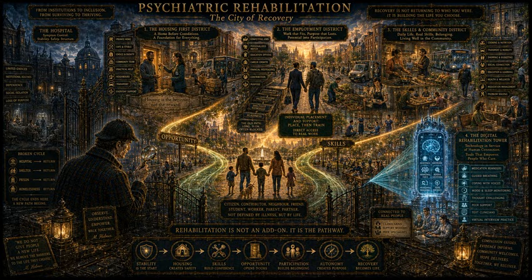Exactly. Then, following World War I, and particularly around 1943, the United States saw this massive influx of veterans returning with severe physical disabilities. Right, requiring massive rehab. Yes. The government rapidly developed robust physical rehabilitation models, focusing heavily on vocational retraining. And eventually, psychiatric thinkers realized that these functional rehabilitation models could actually be adapted for patients with severe mental illness.